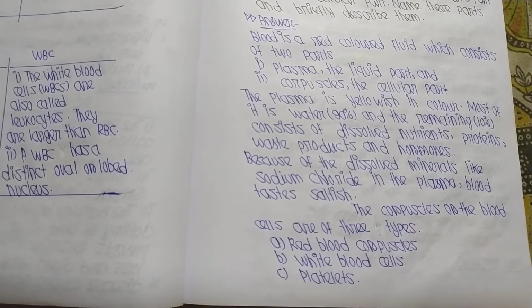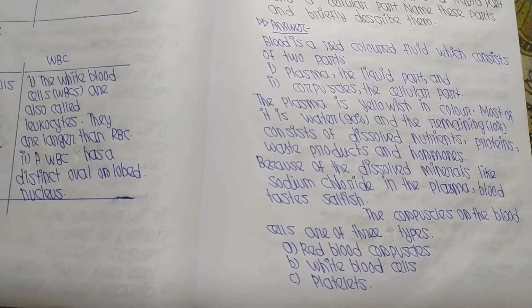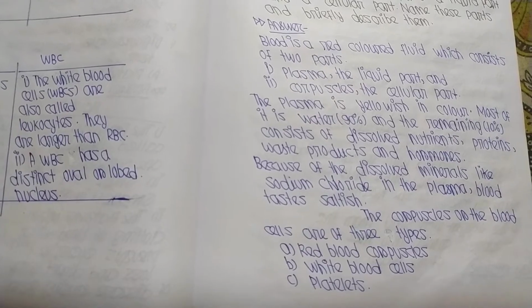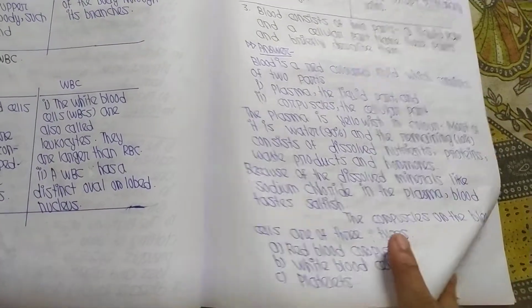The corpuscles of the blood cells are of three types. Number 1, red blood corpuscles. Number 2, white blood cells. Number 3, platelets. Come to the next page.